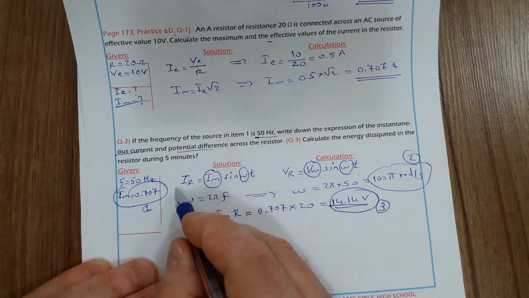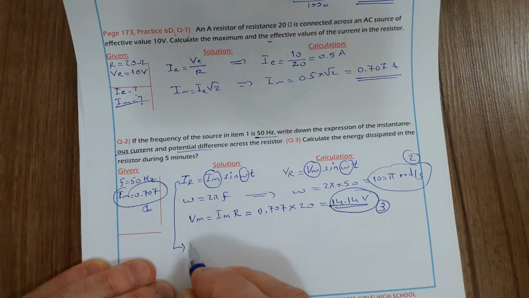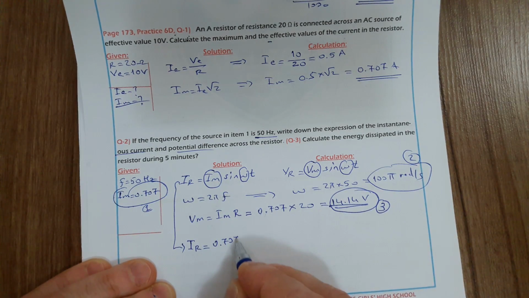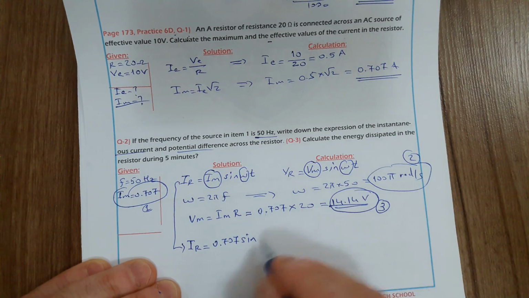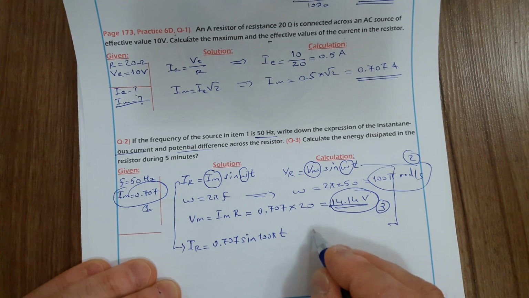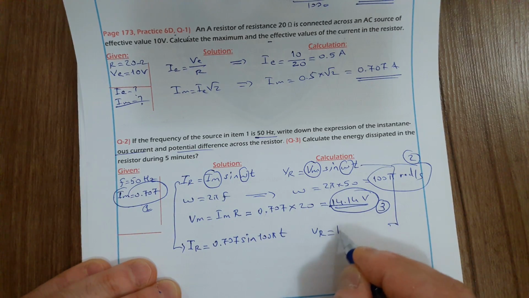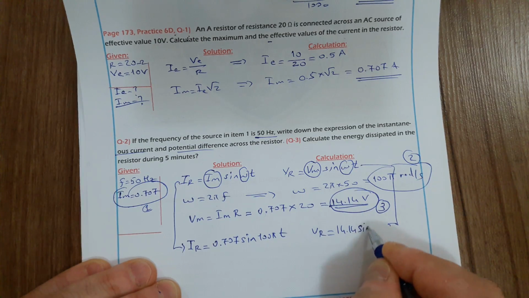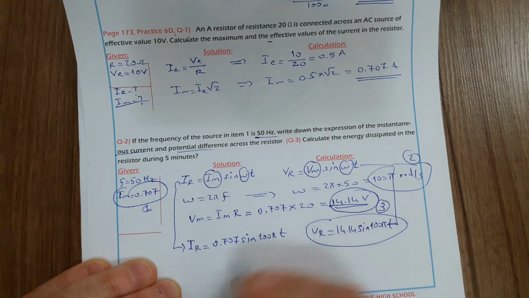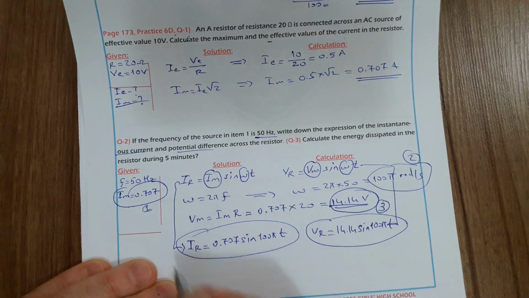Now, after that, we are going to insert the constants into the equations. Expression for electric current: IR is equal to Im. What is Im? 0.707. This is the constant of maximum value. Sine omega is how much? Which is 100 pi. What is the variable? T. T is variable. And for potential difference, VR is equal to what is Vm? 14.14 sine, again, omega t. Omega is 100 pi t. So this is the expression for potential difference. This is the expression for instantaneous electric current.